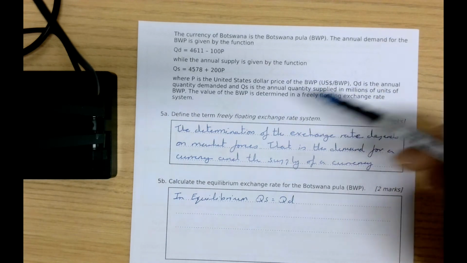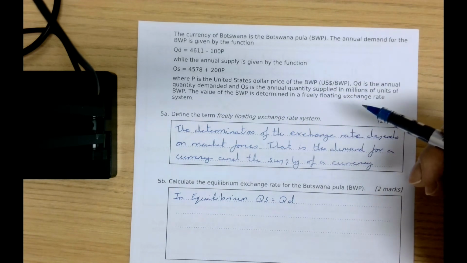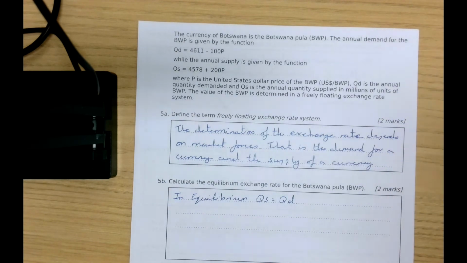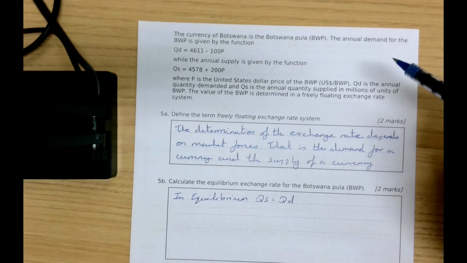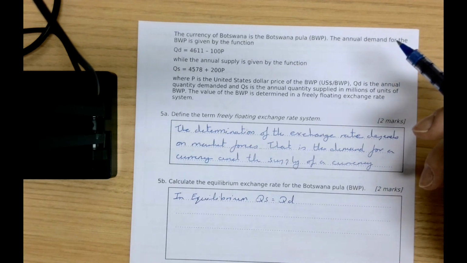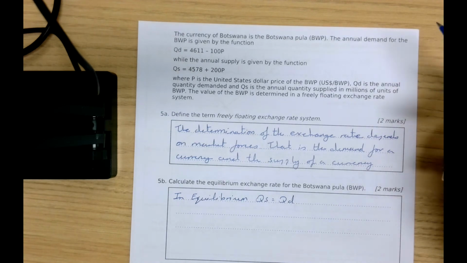The value of the BWP is determined on free floating exchange rates. Define the term free floating exchange rate. The determination of the exchange rate depends on market forces, that is, the demand and supply of a currency on a free floating market. Please keep that in mind, guys.